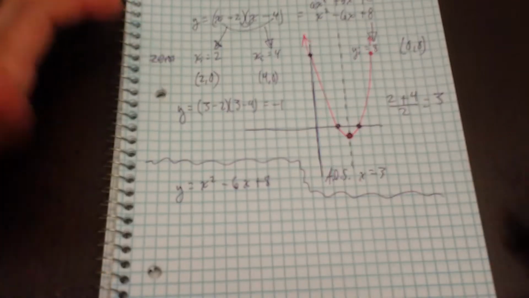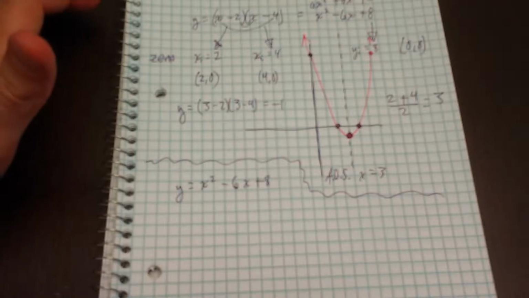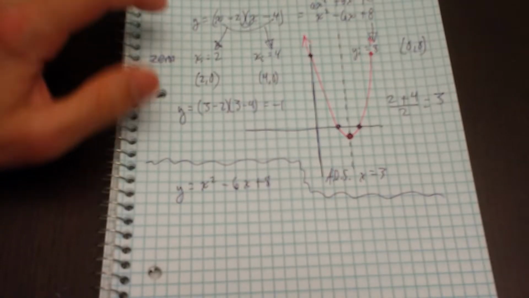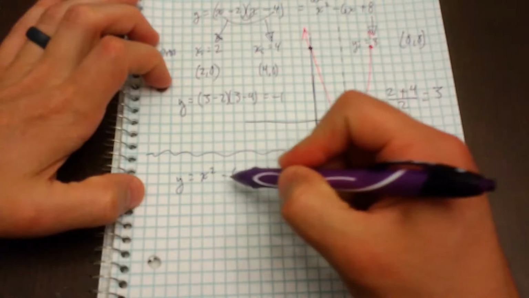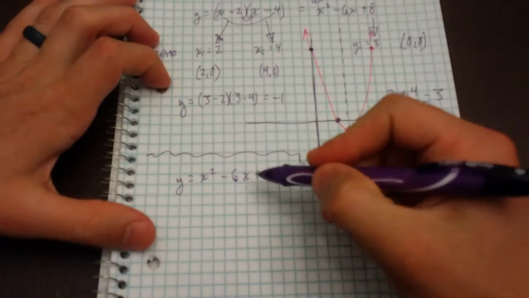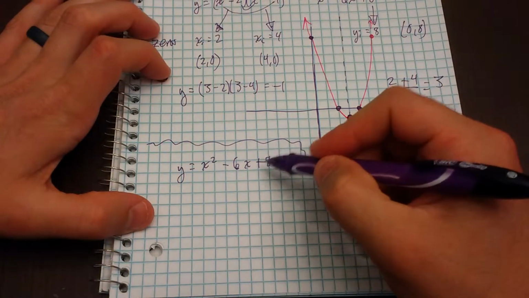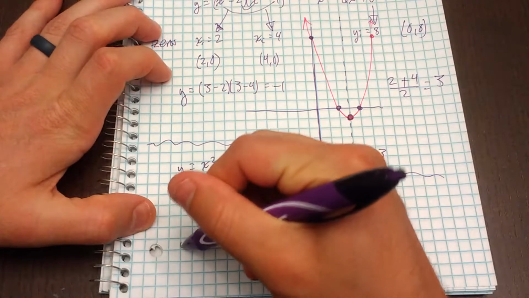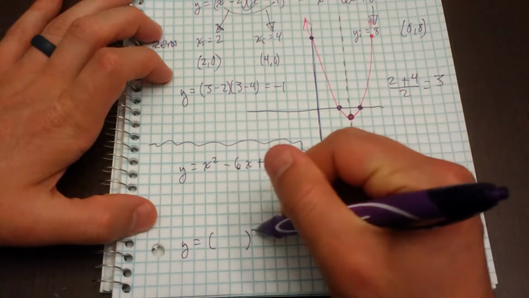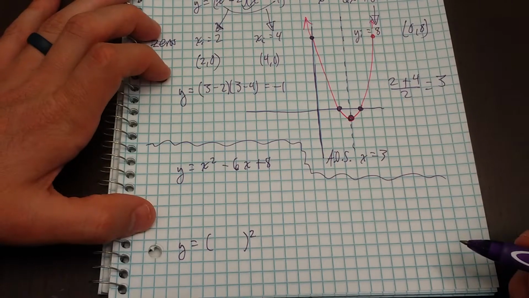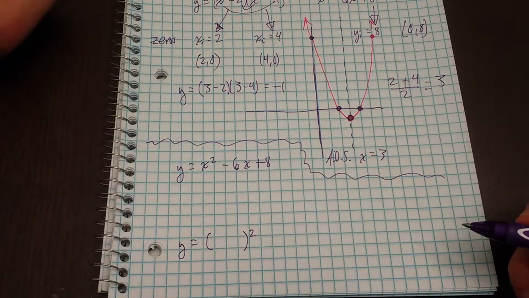Alright, so how are we to complete the square? You see, completing the square is a process whereby we add and subtract a number so that we can create a perfect square binomial. And I will tell you about the form shortly thereafter.